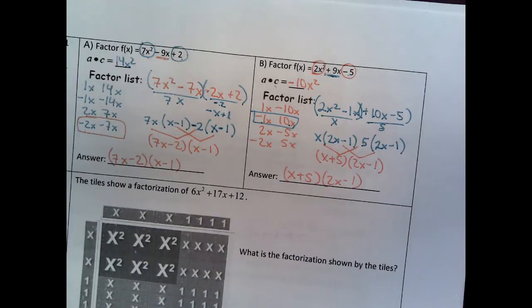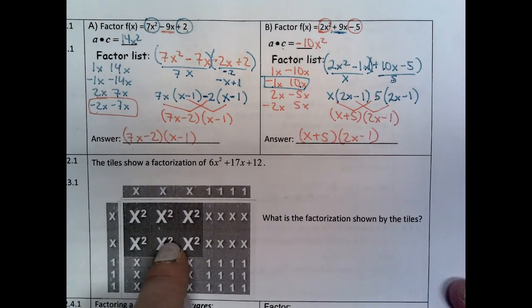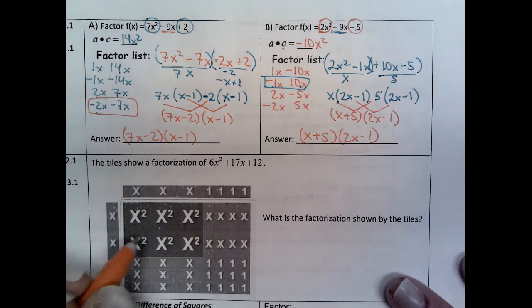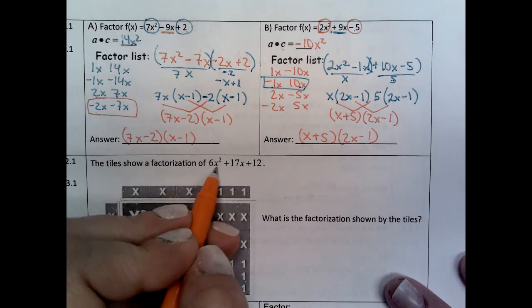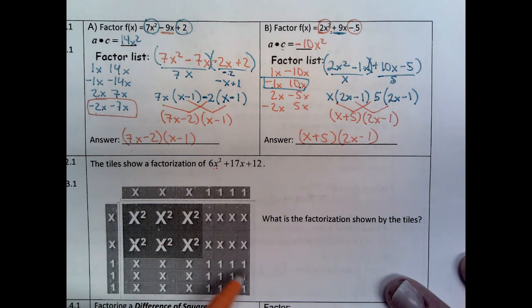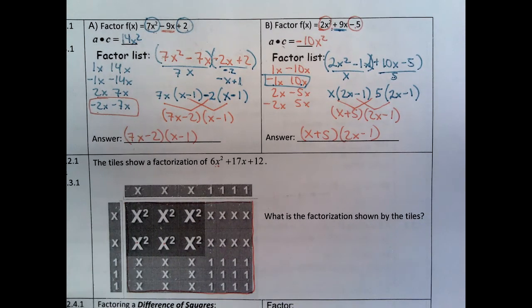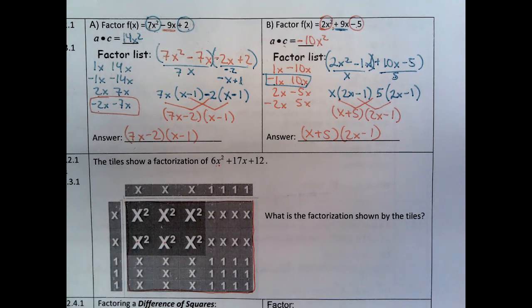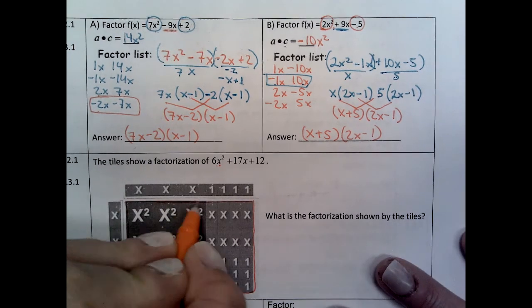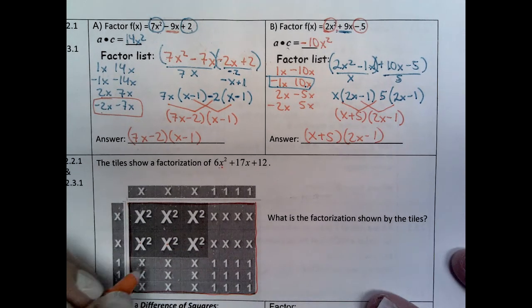So let's take a look at what exactly we're doing when we're factoring. When we're factoring, we're using these algebra tiles. Here I've got represented 6x squared, 17 x's, and 12 constants, and they're all in a rectangle. Remember that when we do this, we have to make sure that we form a rectangle. Anytime we're multiplying, we're finding an area. So what would this side times this side have to be in order to get this area?